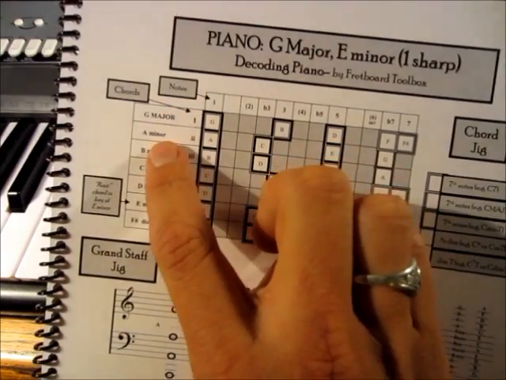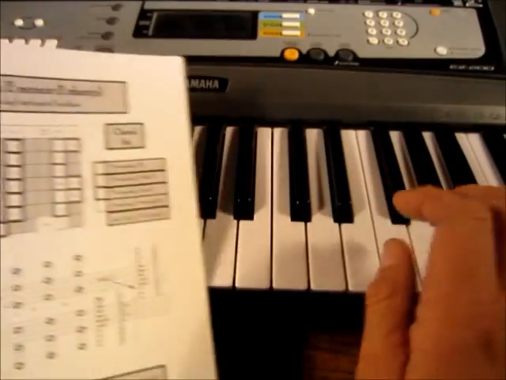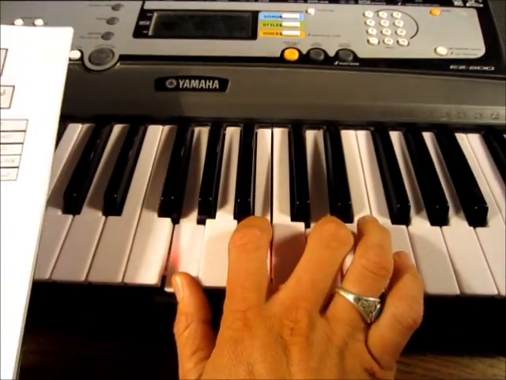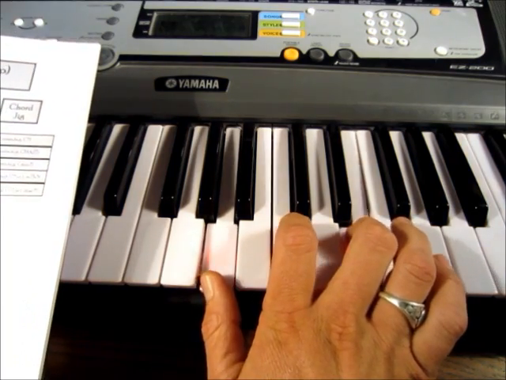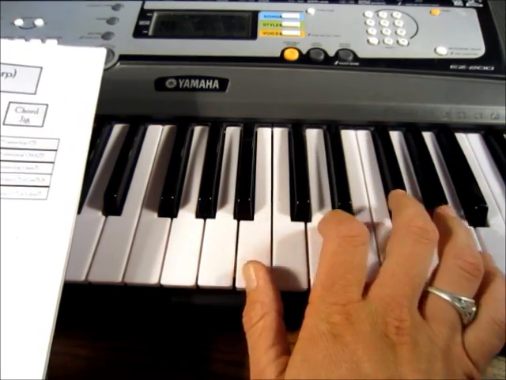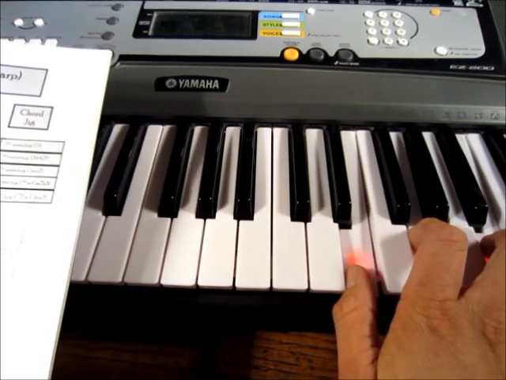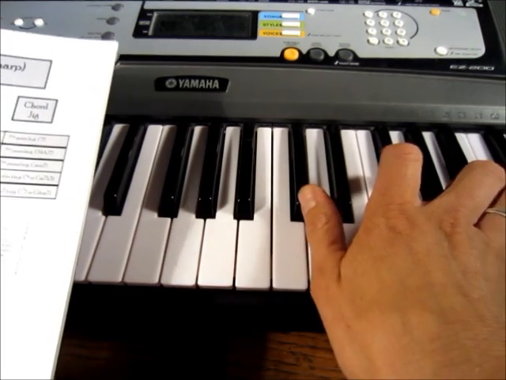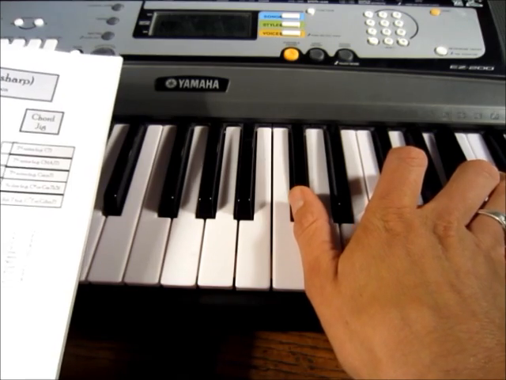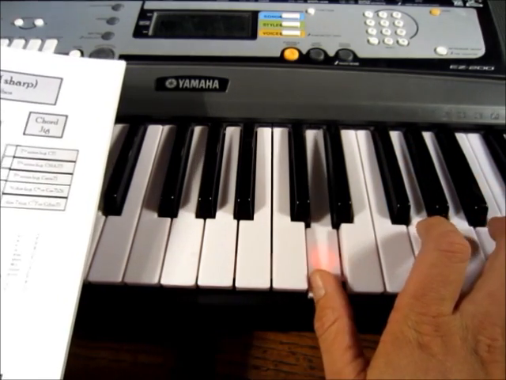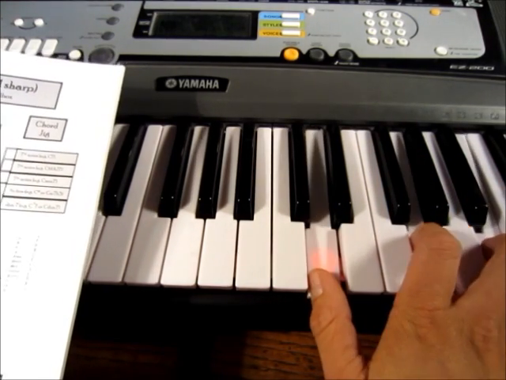So playing those chords across, G major, A minor, B minor, would sound like this. G major, A minor, B minor, C major, D major, E minor, and then I'll switch this one around, F sharp minor, and then D, G, B is another G chord.